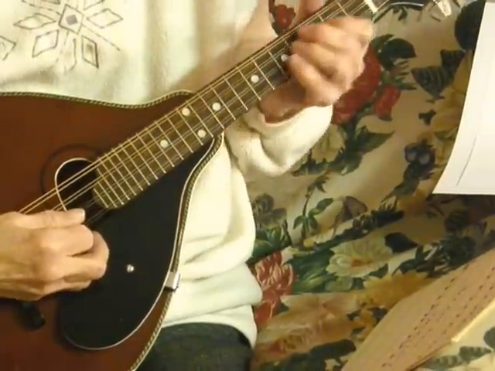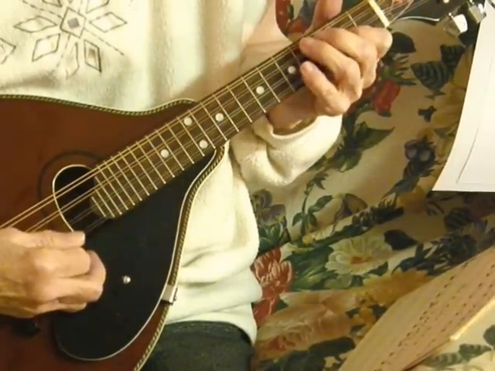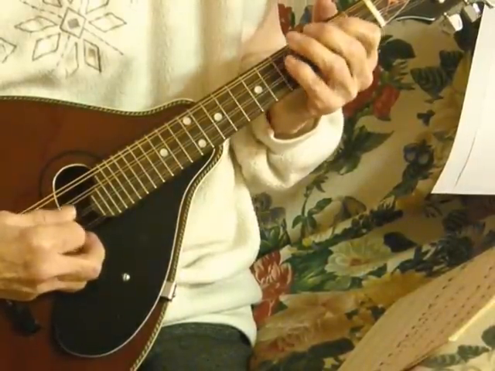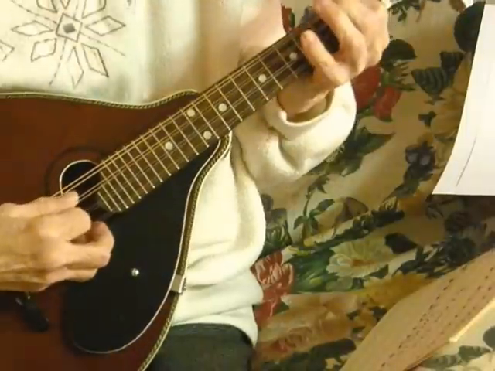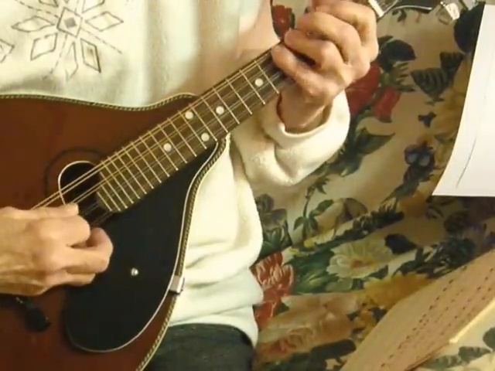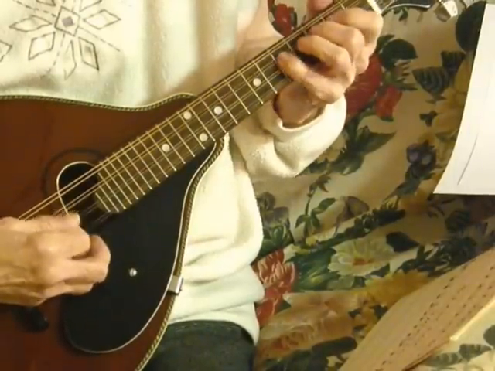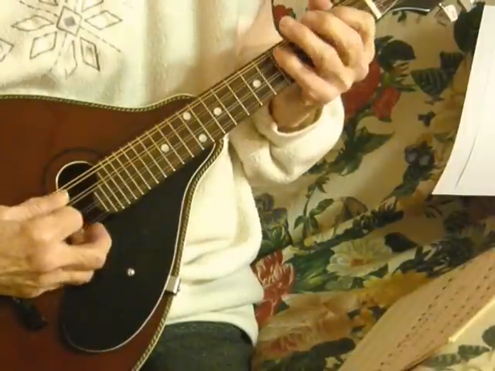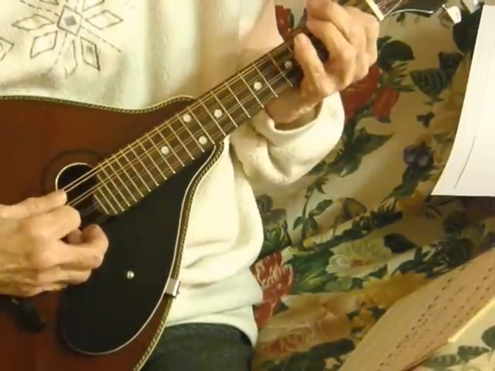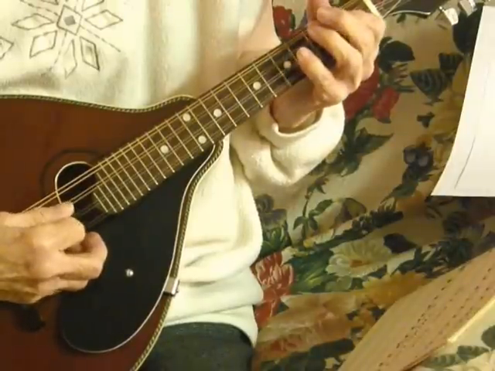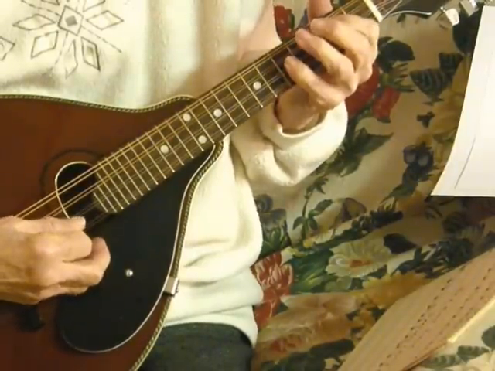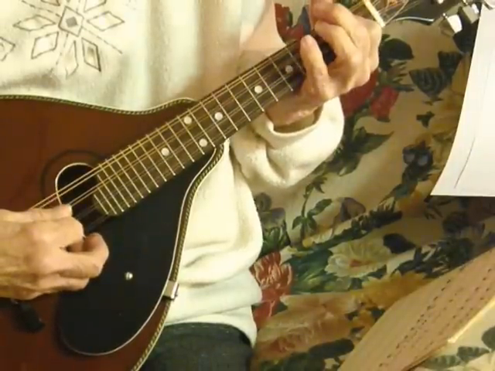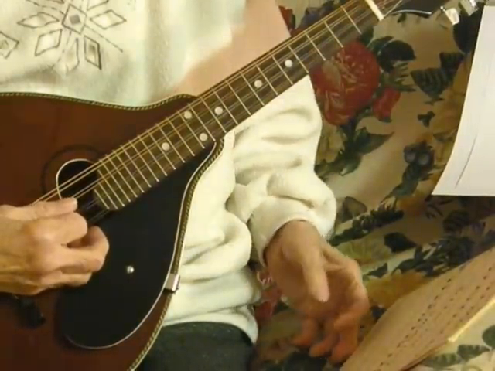Okay, I went right down there, but it's okay. It comes back from A. A, B, C, D, E, F, G, A. Now it's your turn. Notice the difference in the tone? Okay, that's the minor scale, the natural minor scale.